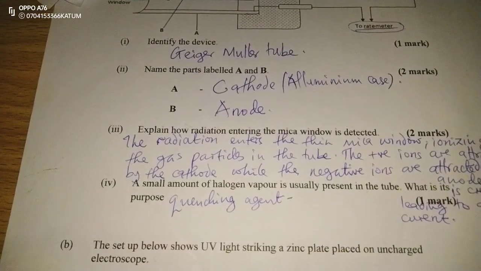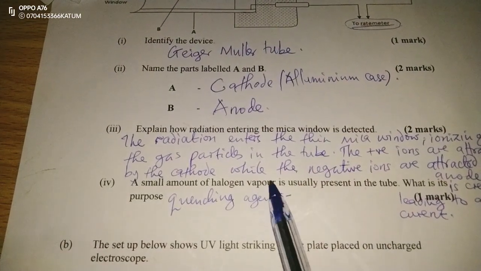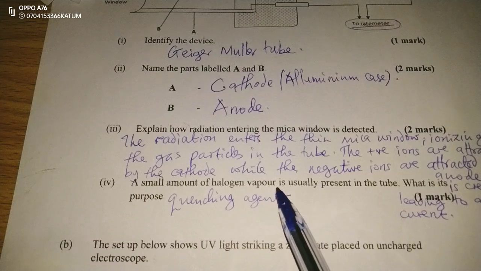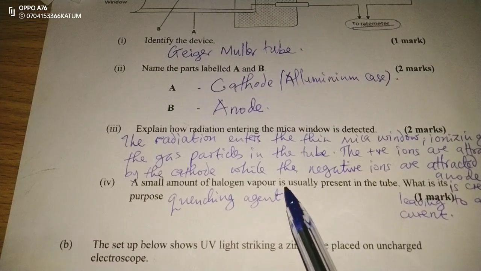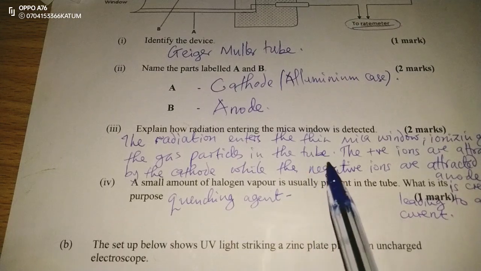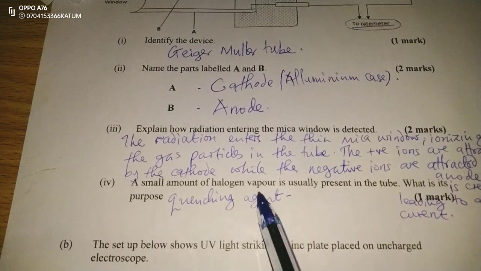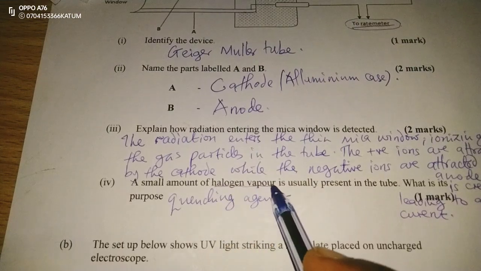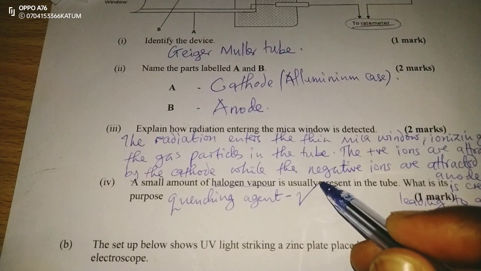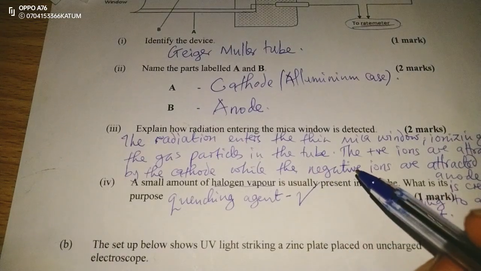This means the halogen vapor is going to absorb the energy which is in the positive ions. Otherwise, they will cause further ionization, and that might lead to a false pulse being registered. A secondary ionization might occur if the energy in the positive ions is not absorbed. Therefore, the halogen vapor acts as a quenching agent, and to quench the system is simply to absorb.